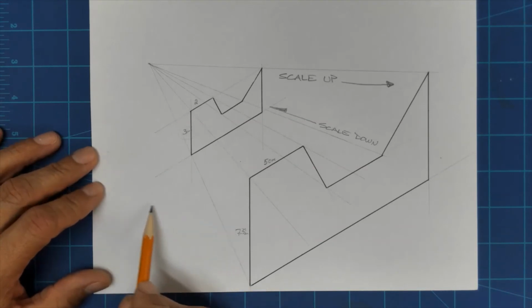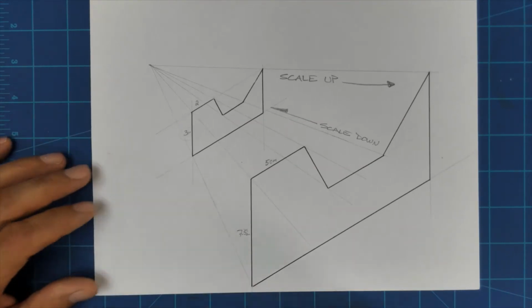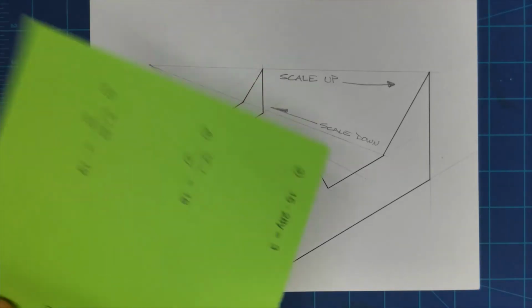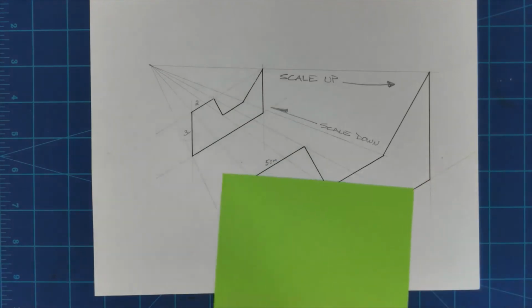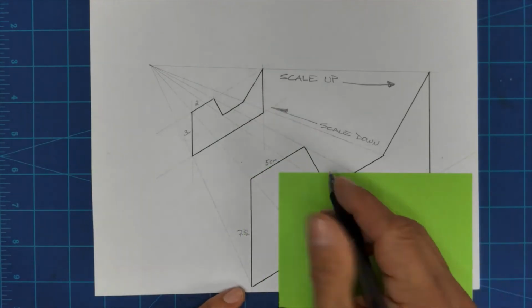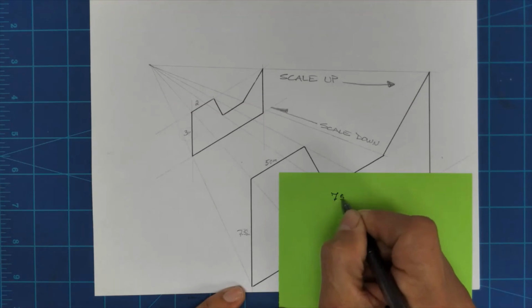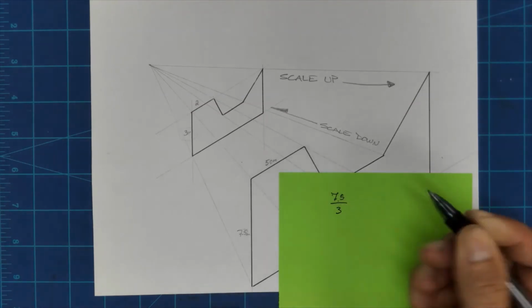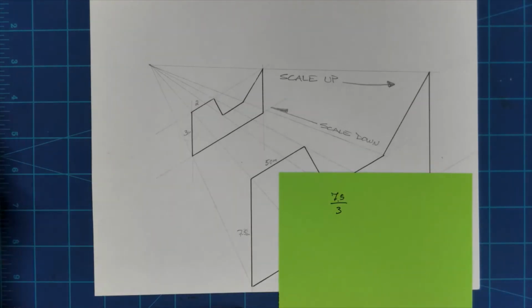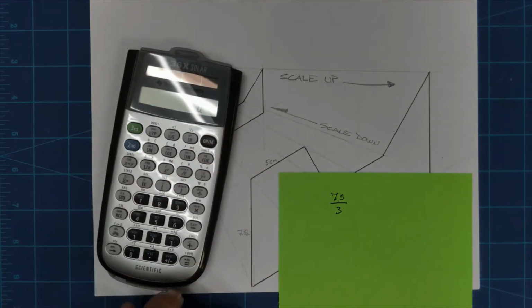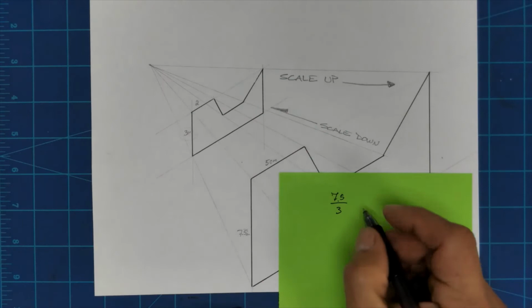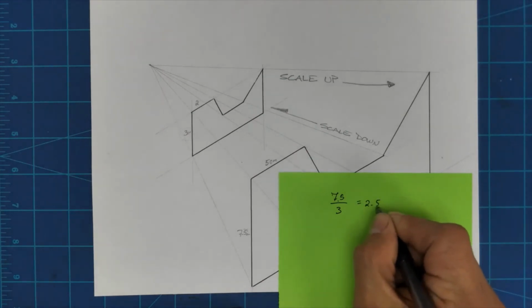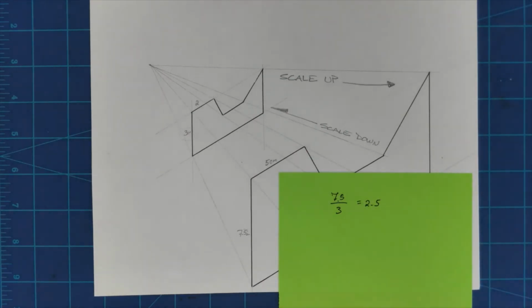So if we take 7.5 and divide it by 3, we're going to get 2.5. That is our scale factor.